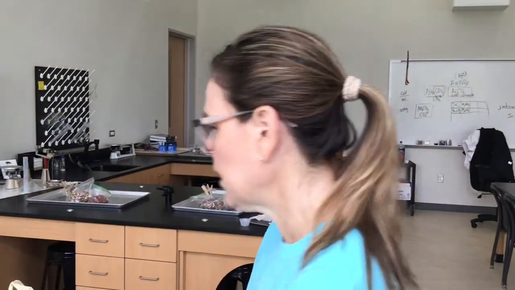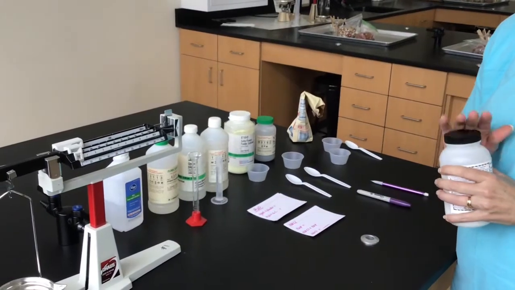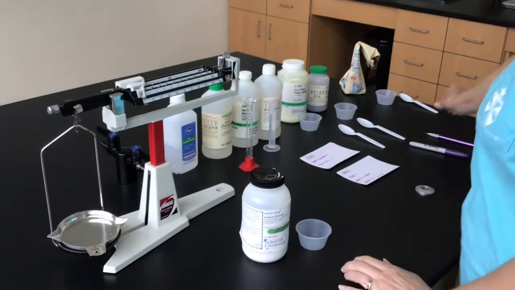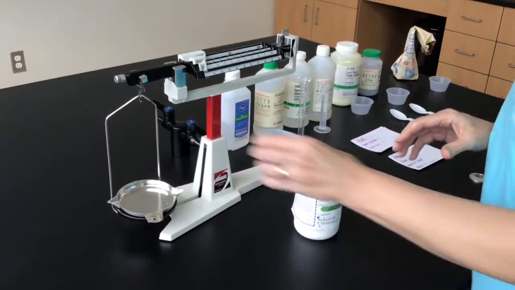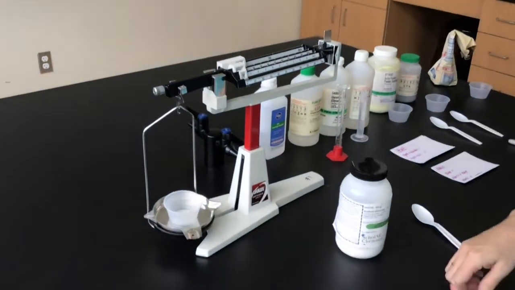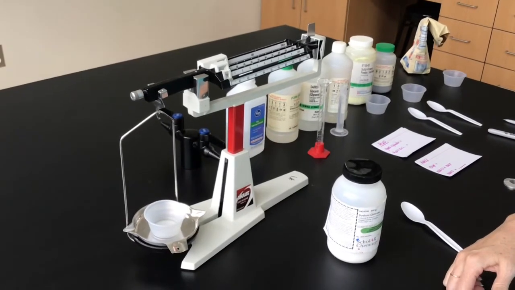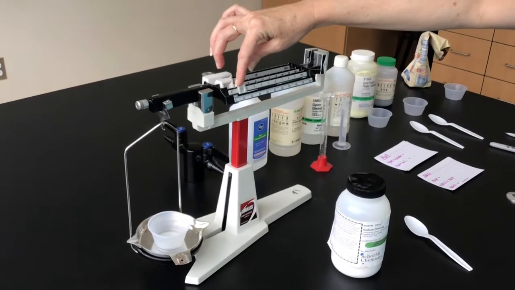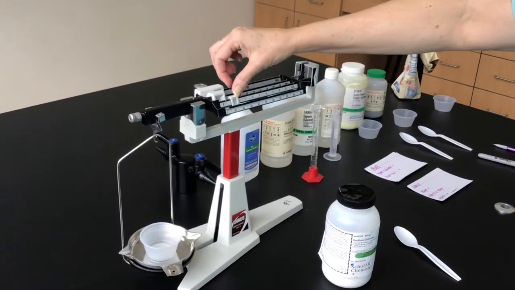We're going to start with the first solid on the list, which is sodium chloride. All of our materials are here out in front of me, and I have note cards so I can record the data for you as we go. So the first thing we're going to do is find the mass of a teaspoon of sodium chloride. As you know, we do not put chemicals straight on the pan of a balance, so we use a container to hold the chemicals. We're going to use a little cup in this case. And we need to find the mass of our container because we don't want to use the mass of the container in our calculations. We just want the mass of the chemical.